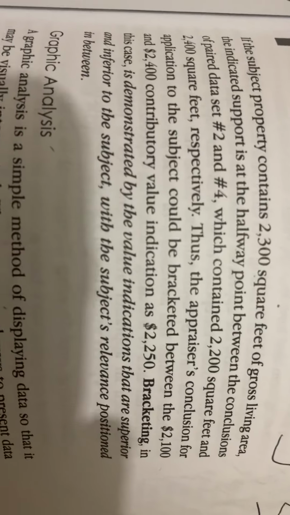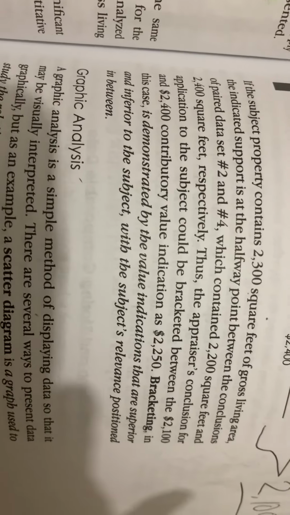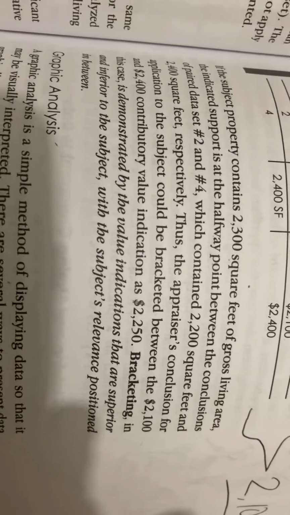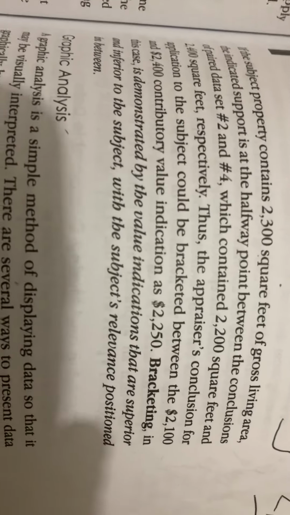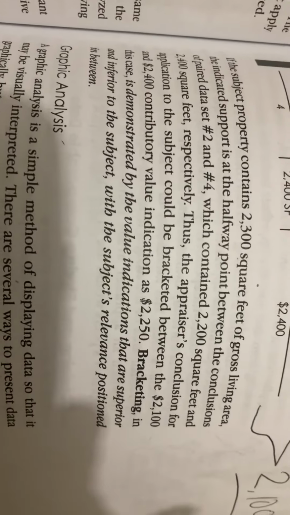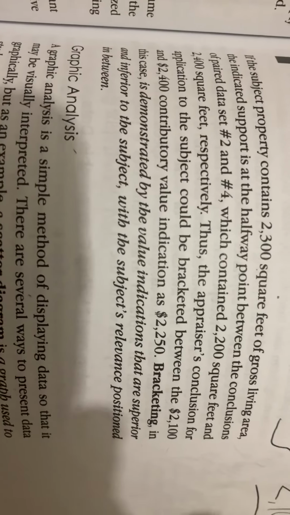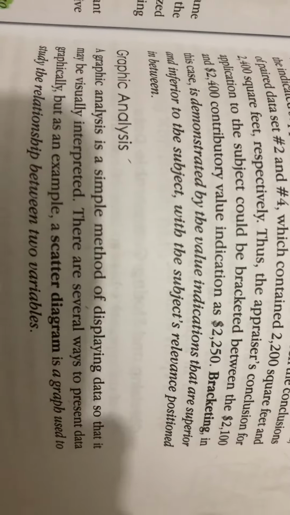Thus, the appraiser's conclusion for application to the subject could be bracketed between $2,100 and $2,400 contributory value, indicated as $2,250. Bracketing, in this case, is demonstrated by the value indications that are superior and inferior to the subject, with the subject's relevance positioned in between.